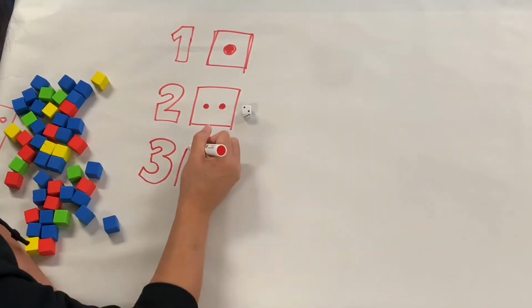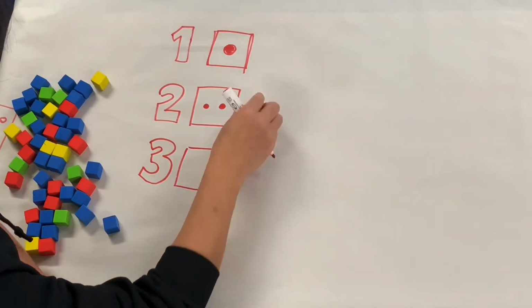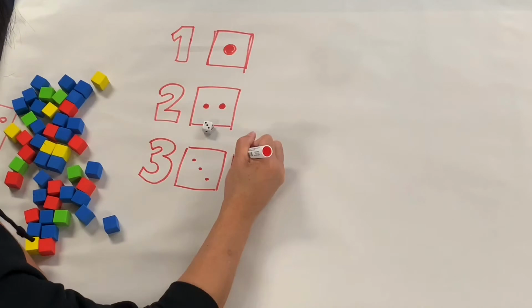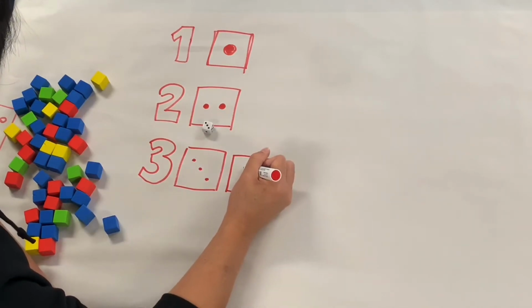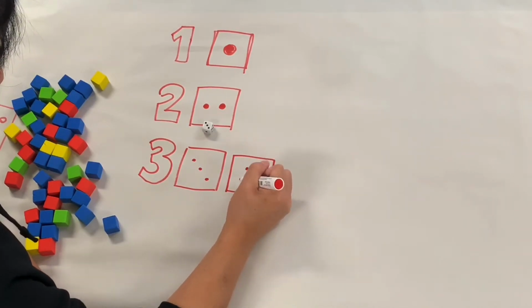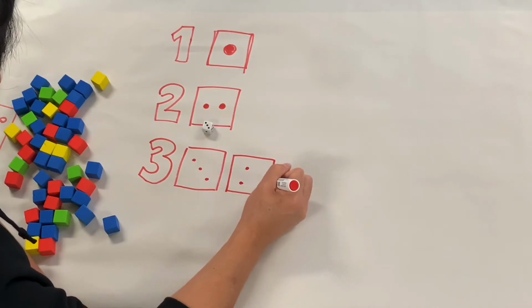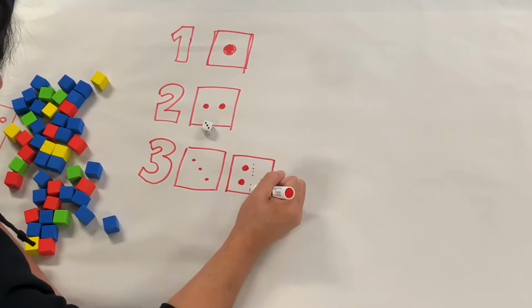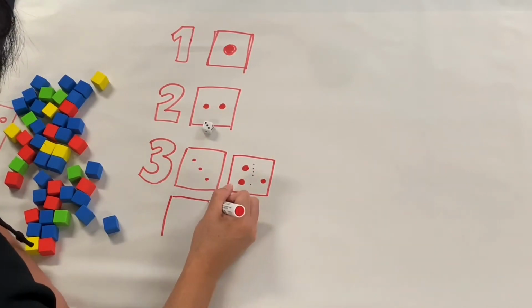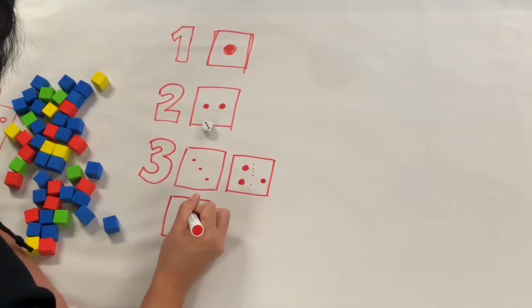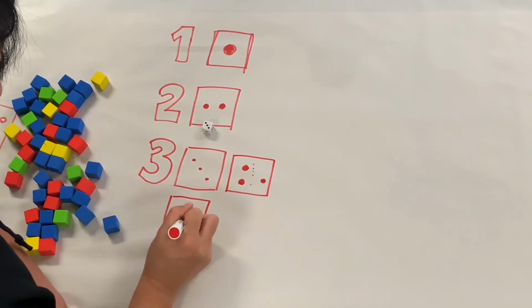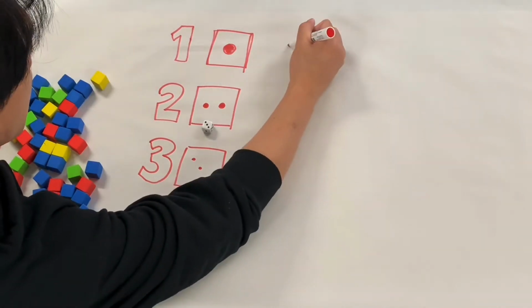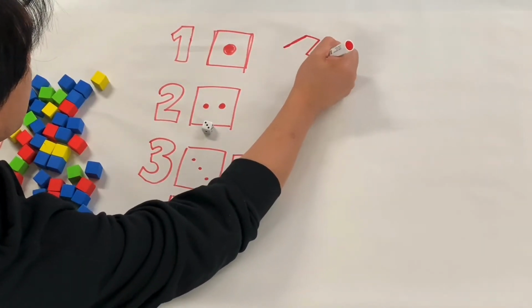3. I can do what we have, 3 together. I can make 2 and 1, then 1 separate. If I do 1 and 2, well, that's pretty much the same as that, isn't it? I wonder what you can do with a 4.